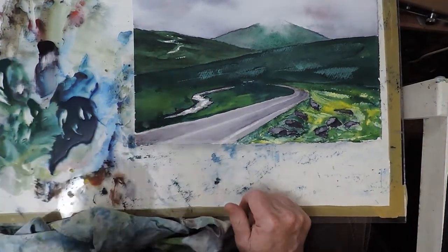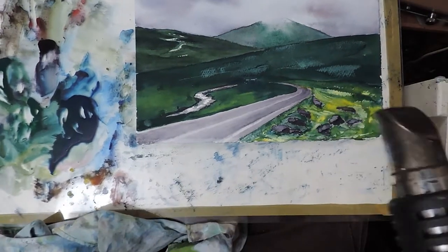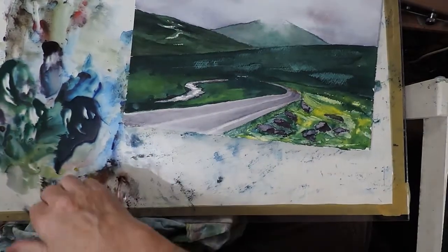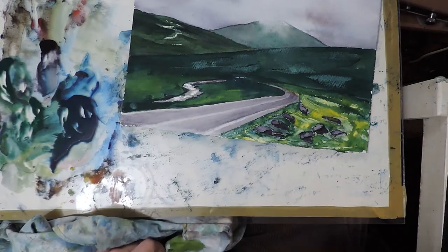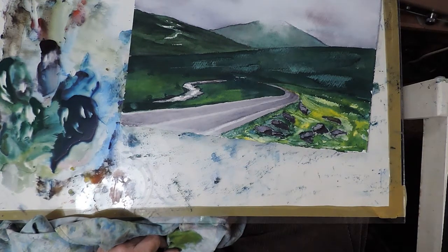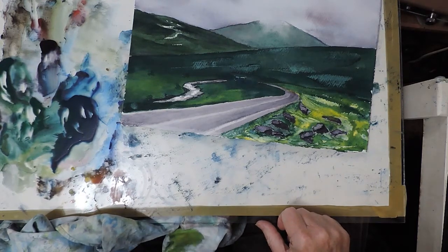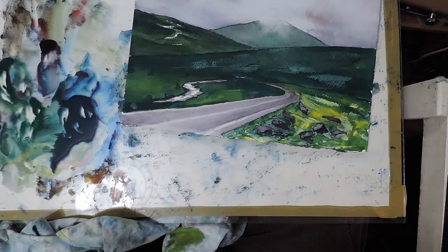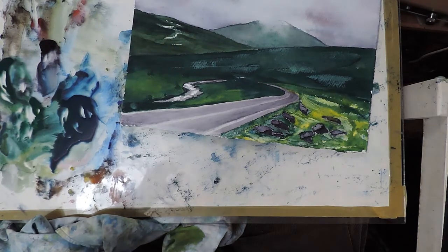So again, I'll dry it, have a look and see what it's like. And again, it's lightened, but I think we might be just about there at this stage. So, examination time. See you again shortly.